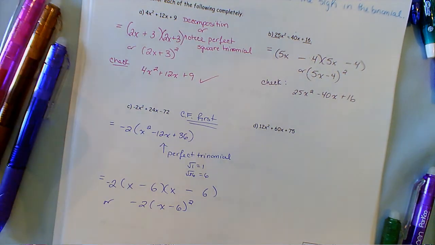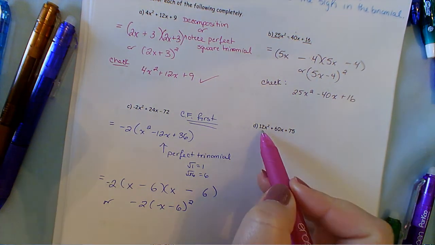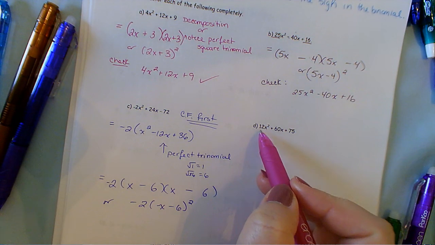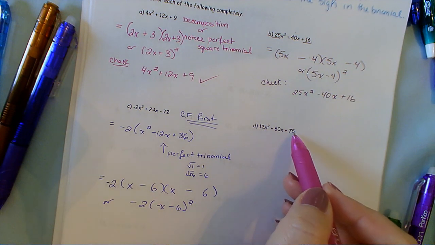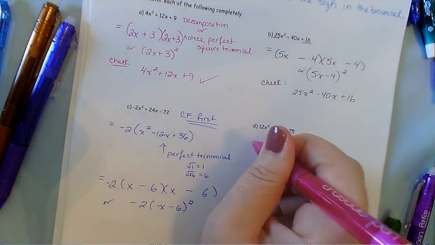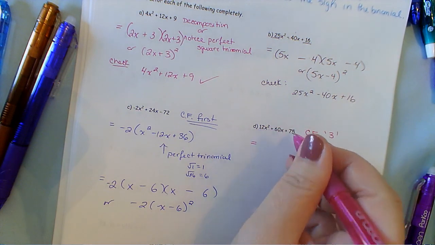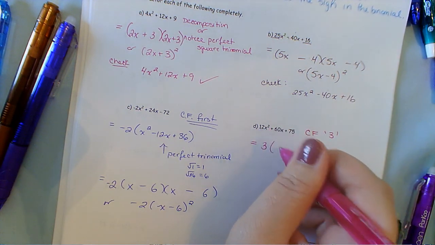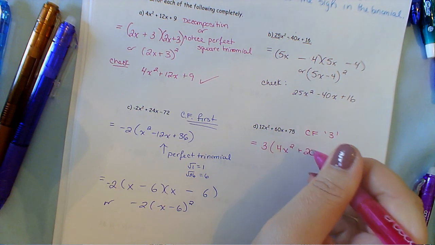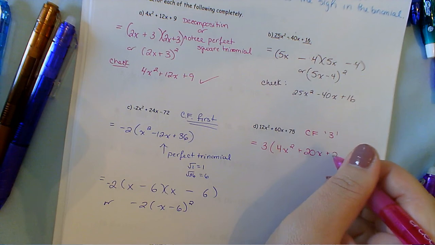And last case over here. Again, I see 12 and 75. I'm not happy with those. Can we do better? Can we do something about this? 12 and 75. Well, 75 right away speaks 3 times 25. So 3 goes into these. So what happens if we pull out a 3? So common factor of 3. If I pull out a 3 from here, and a 3 from here, and a 3 from here, I'm going to get 4x squared, positive 20x. 60 divided by 3 is 20. And 75 divided by 3 is 25.